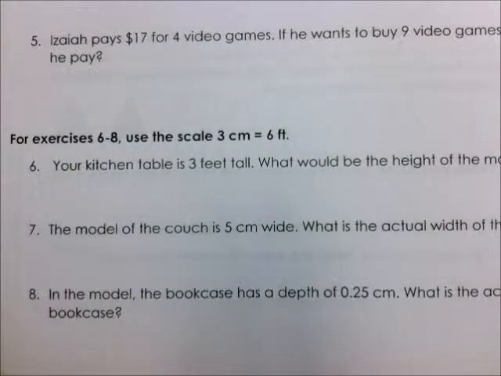So in this lesson we're going to be looking at scale drawings. This is actually our last component of ratios that we're going to be talking about. Scale drawings we use all the time as far as maps go, models versus real life things, anything like that. So students are going to see questions such as this.